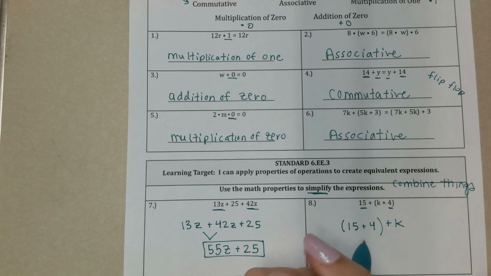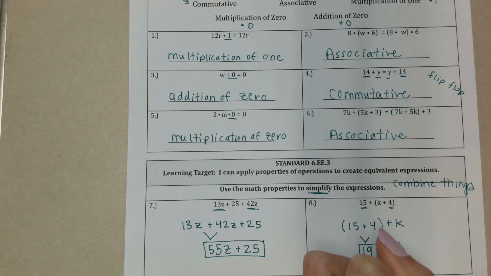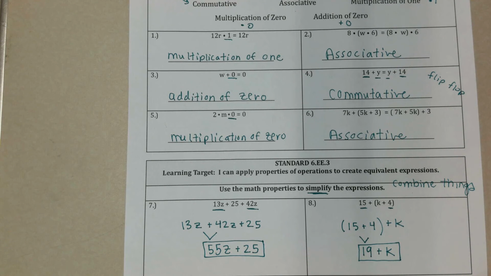So now I just got to add it. Well, 15 plus 4, that's 19. And then I have this plus k. And 19 plus k, I have to keep that. I cannot add that. Okay? This is a letter. This is a number. They're different. Okay? 19 plus k is my answer.